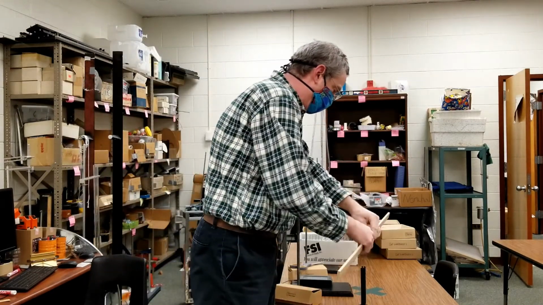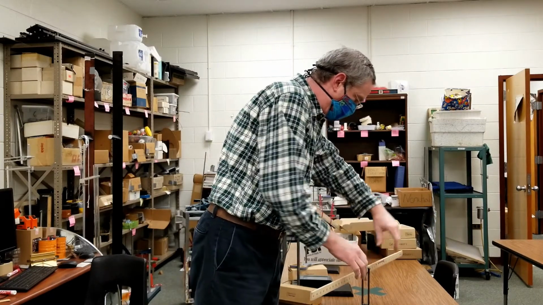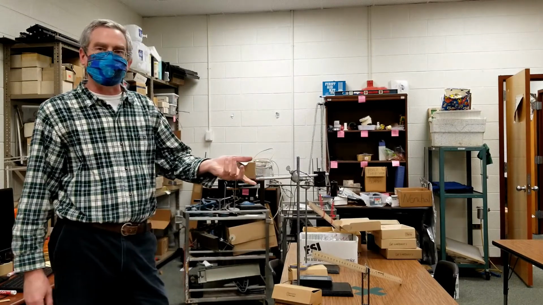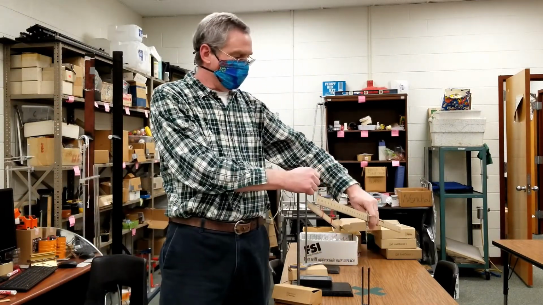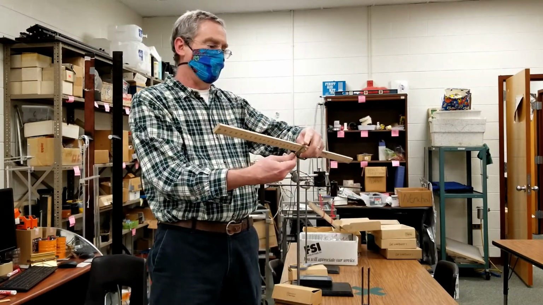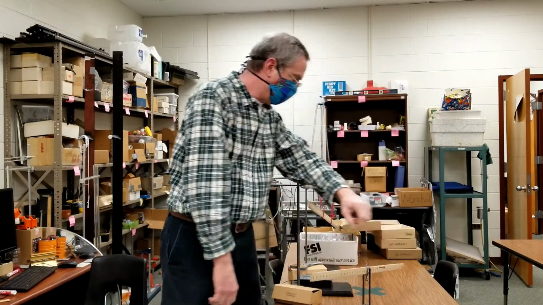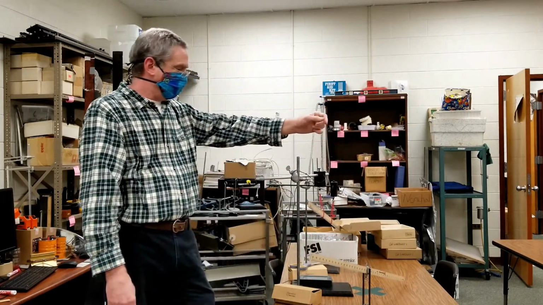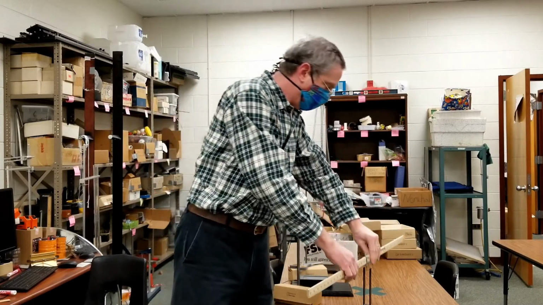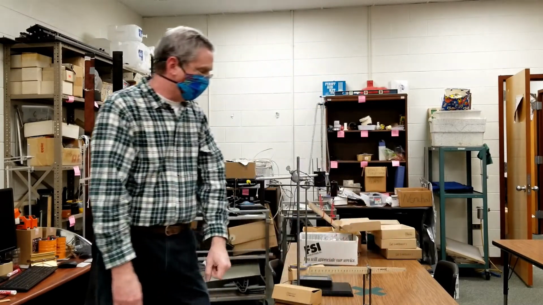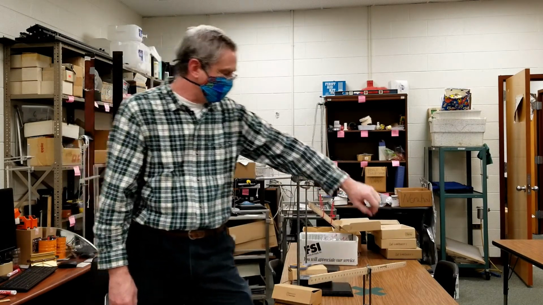So you put it on here, orient it correctly so that it can rock back and forth. Now obviously, this is not the center of mass, so I need to move it that way. So I loosen it up, move it closer.